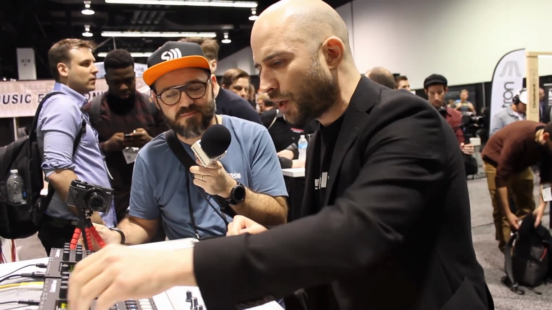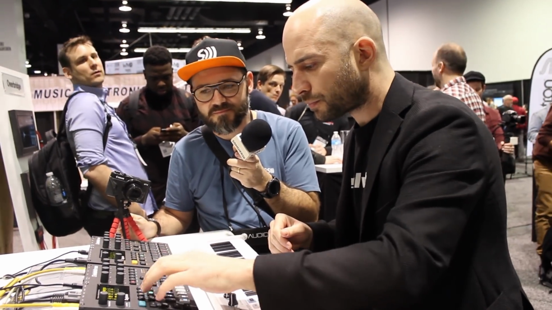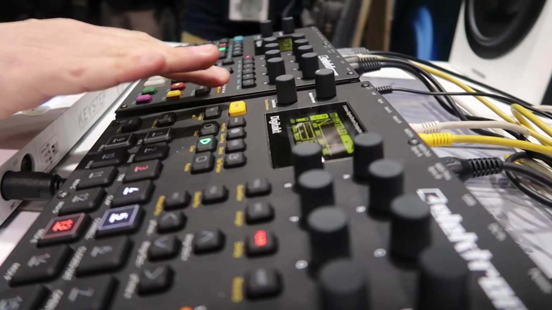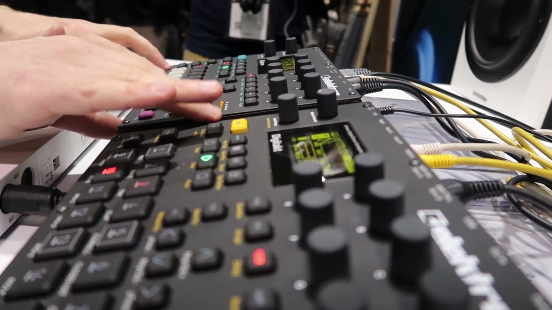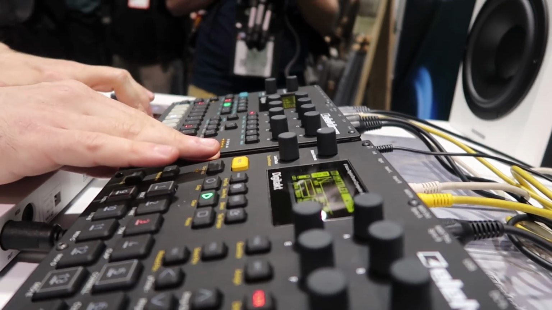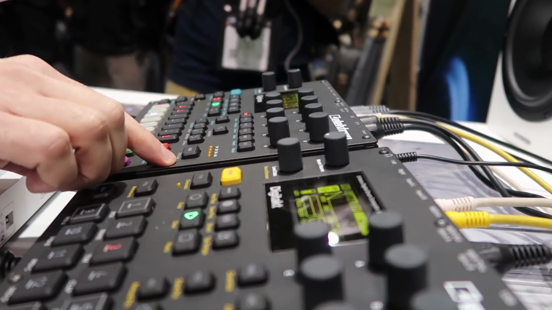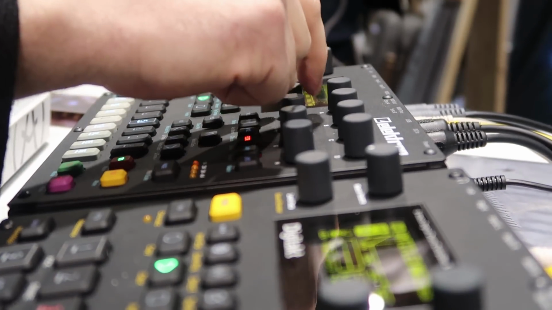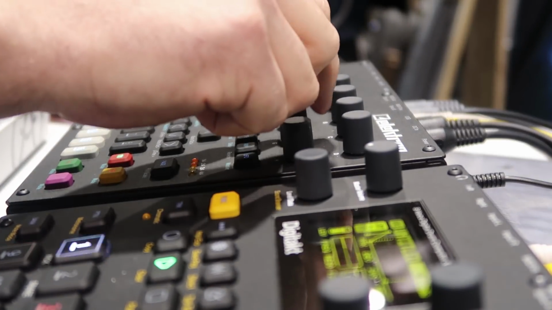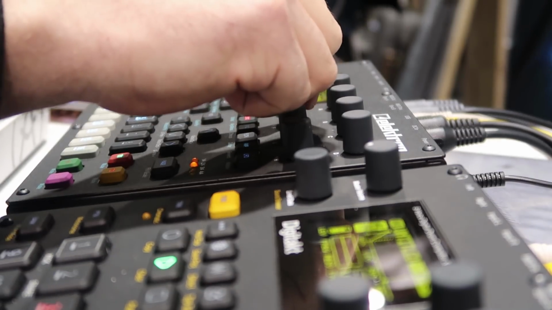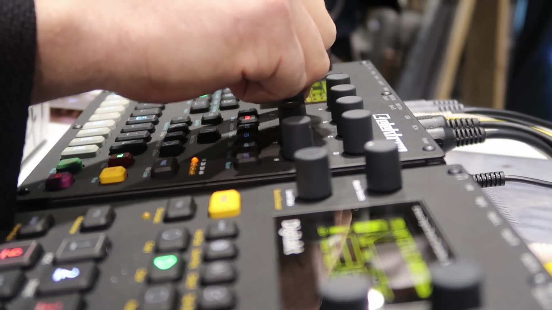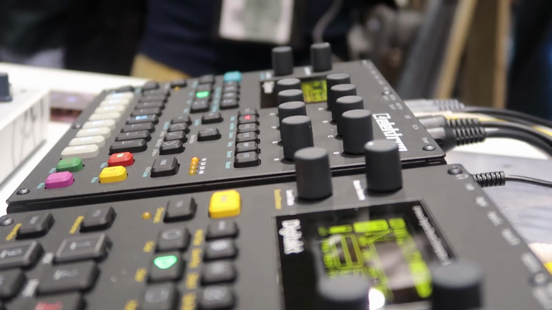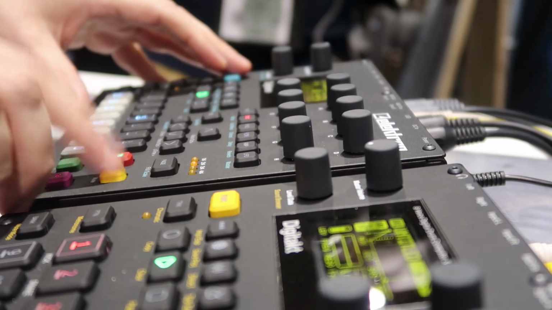So I have a sequence running here. Let's check this out. And this is the synth that is playing. You can see the sequencer following. And we can mess around with the sound a bit. Yeah, you can go crazy like that. Let's unmute the track number 2.